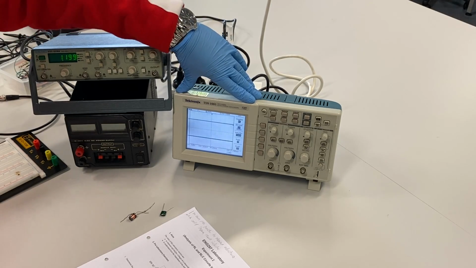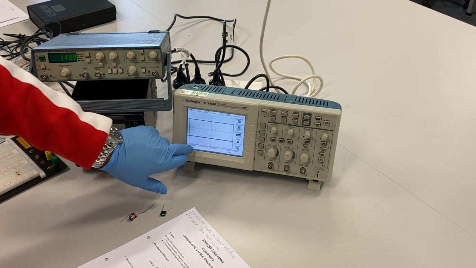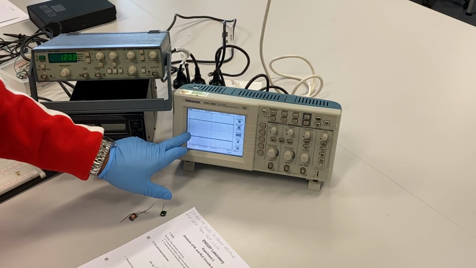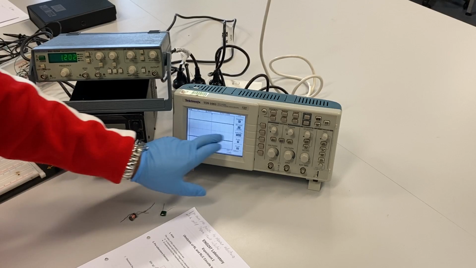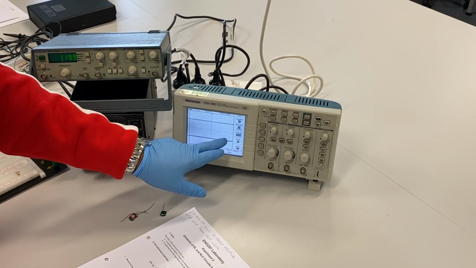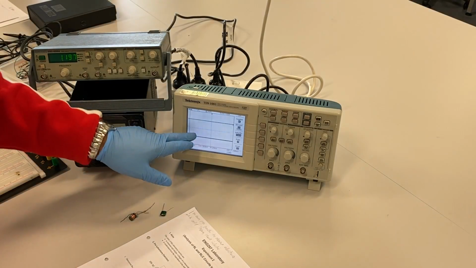So it displays voltage, and it has 2 axes, like a graph paper. It's got the y-axis and the x-axis. The y-axis is basically the amplitude axis, it displays the amplitude of the voltage. Then the x-axis is the time axis. It displays the frequency, period, all those signal characteristics that are related to time.